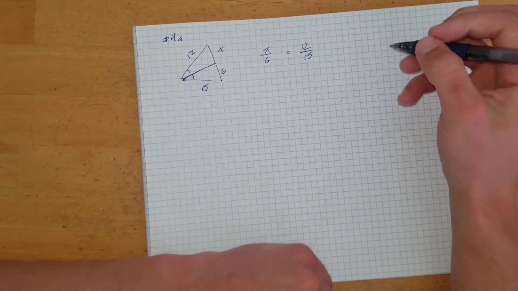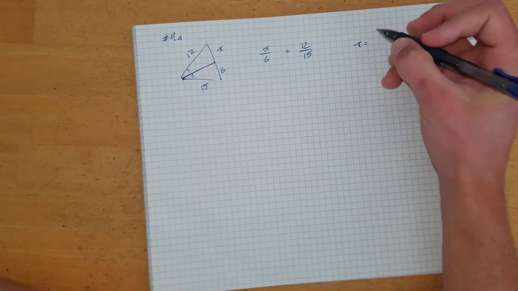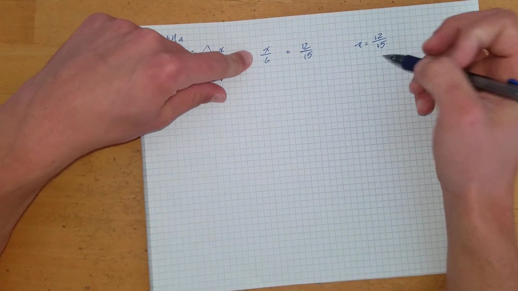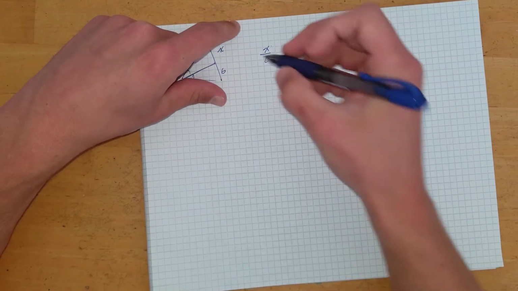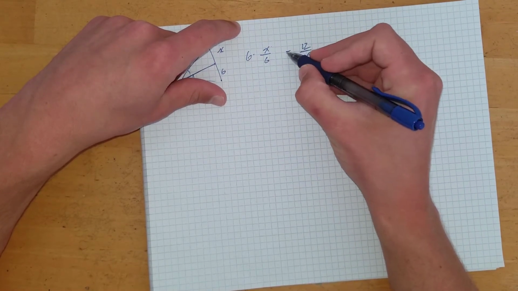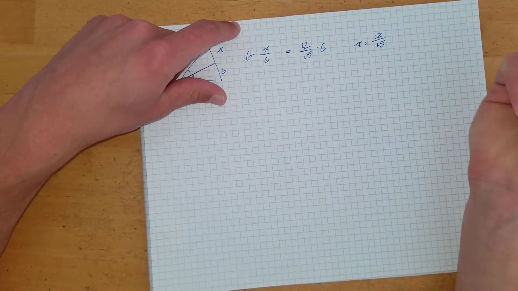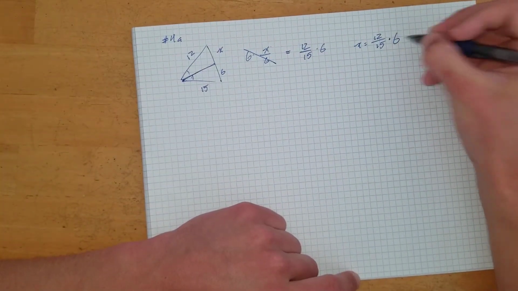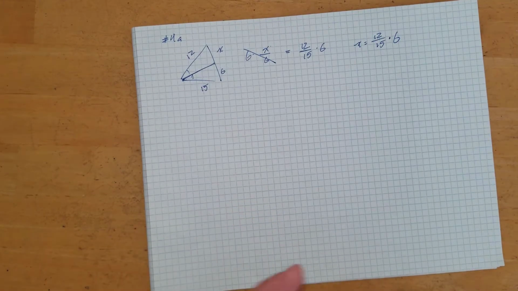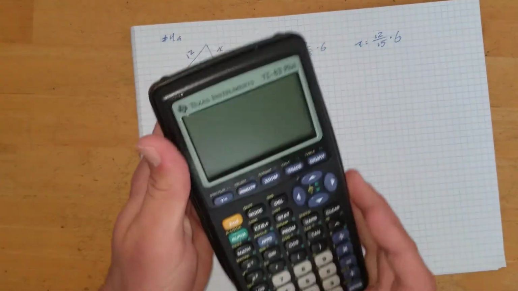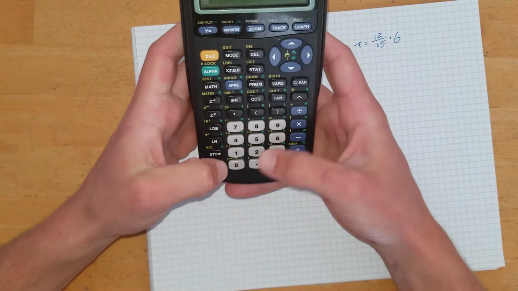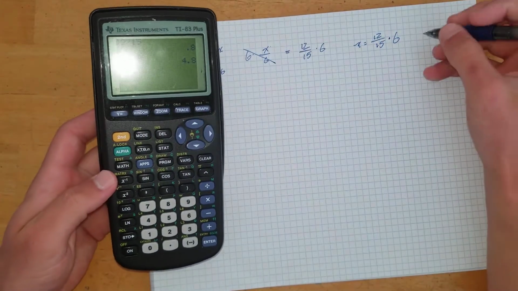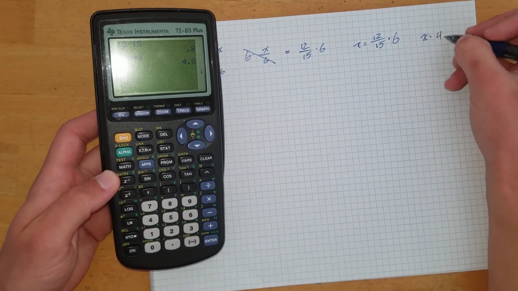So I'm asked to solve for x. So x equals 12 over 15, and I'm multiplying both sides by 6 to get rid of it. Since I have this equal sign, what I do to one side, I have to do to the other. So that's going to cancel out, and I'm left with this over here. And then I'll let you just use your calculators for this, to speed up the process. We're left with x equals 4.8.